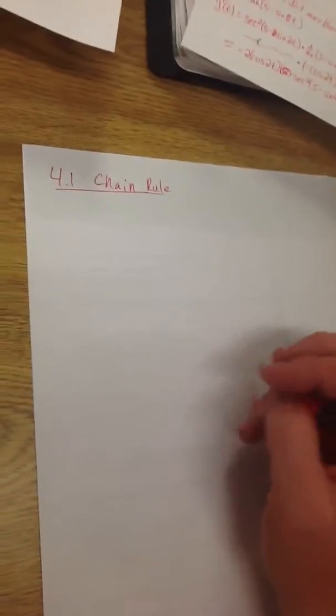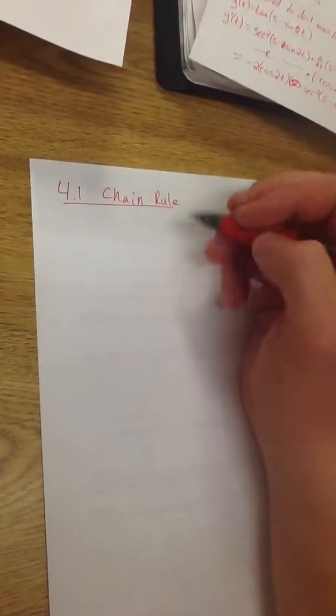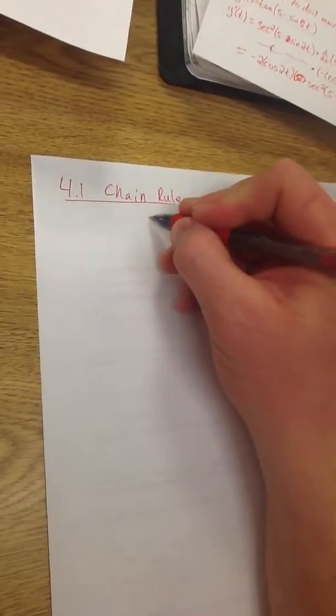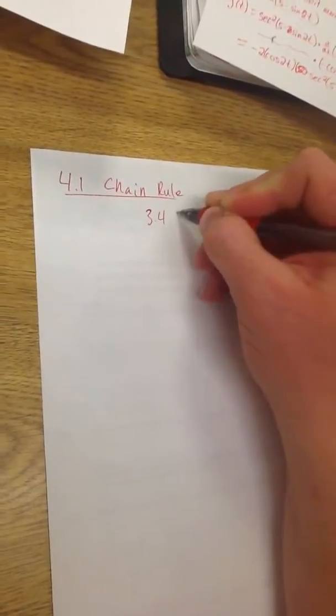4.1, the chain, nope, I can't do it. Move it over to the side a little bit. The chain rule, there we go, that's better, I can see. Hopefully that doesn't look too weird up there on the screen. Chain rule. So if you remember last week, I found it was section 3.4, number 25.